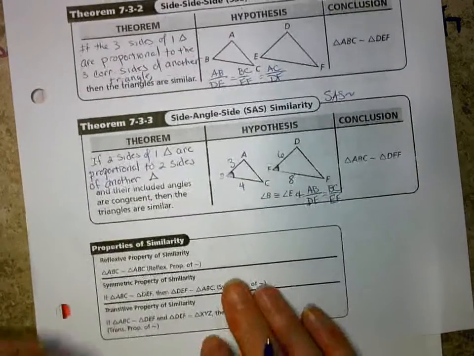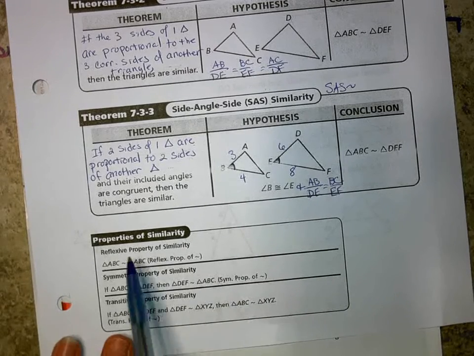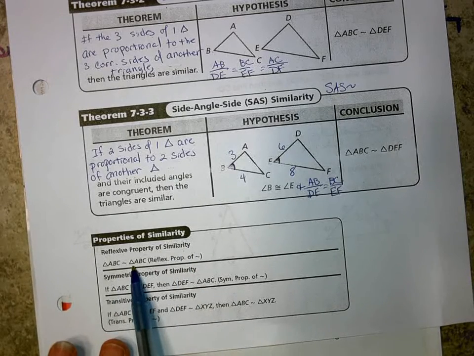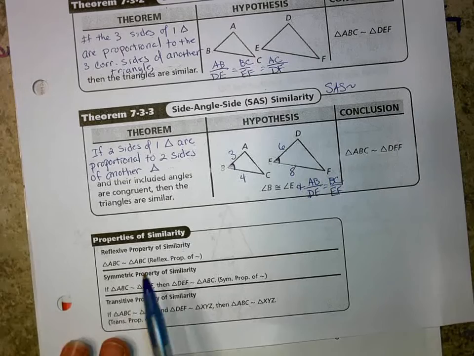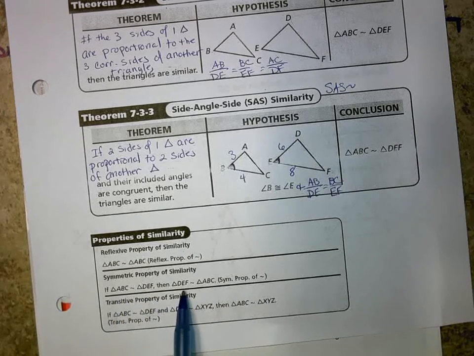Now, one thing we want to make sure we understand are some properties of similarity. They're kind of the same as congruence, and it makes sense. The reflexive property of similarity means you can be similar to yourself. So your ratio would just be 1 to 1. The symmetric property of similarity means it doesn't matter which one you state first. If I say ABC is similar to DEF, then I know DEF is similar to ABC. And then we also have the transitive property.